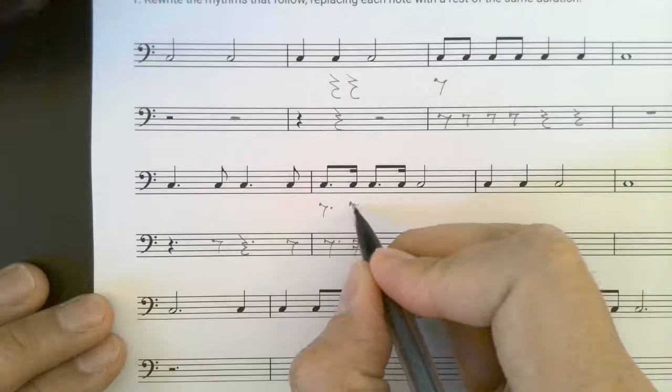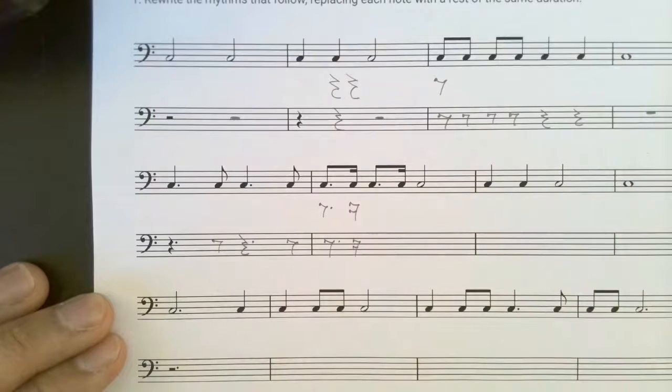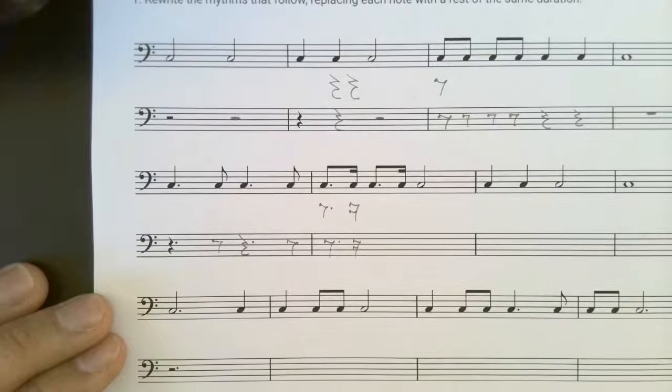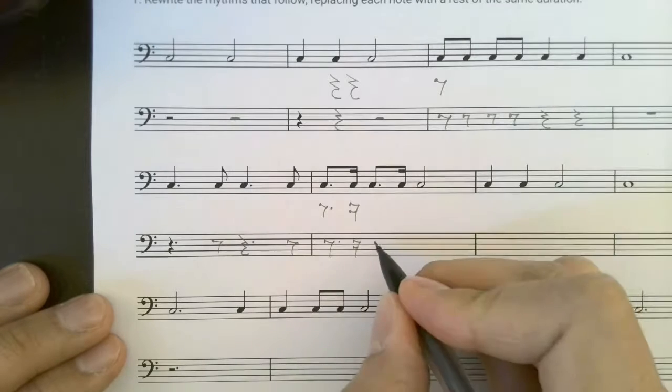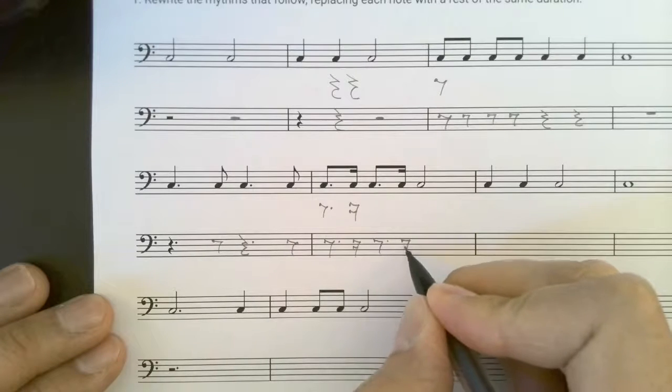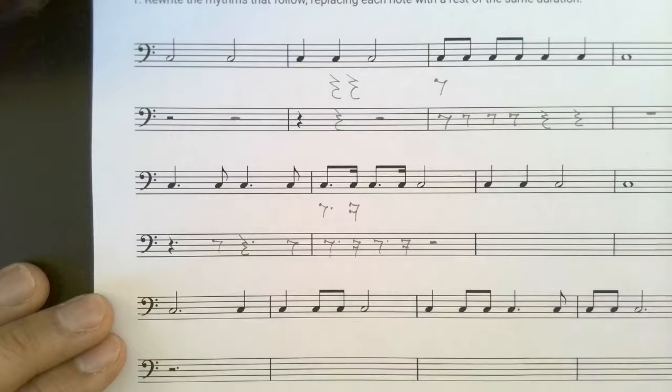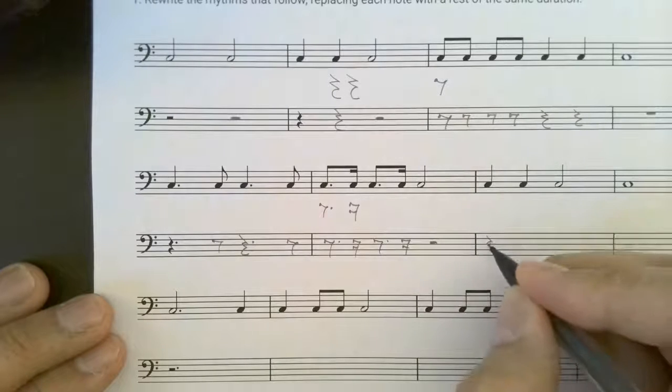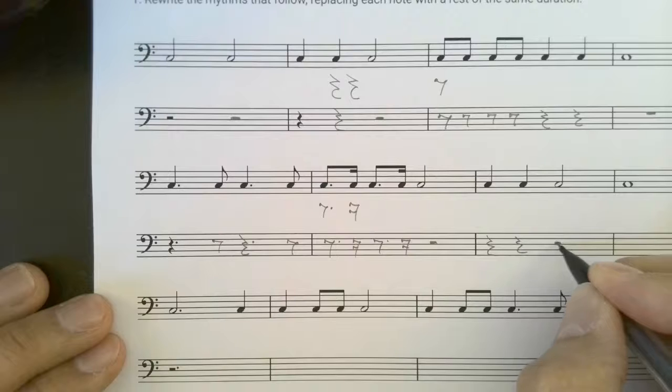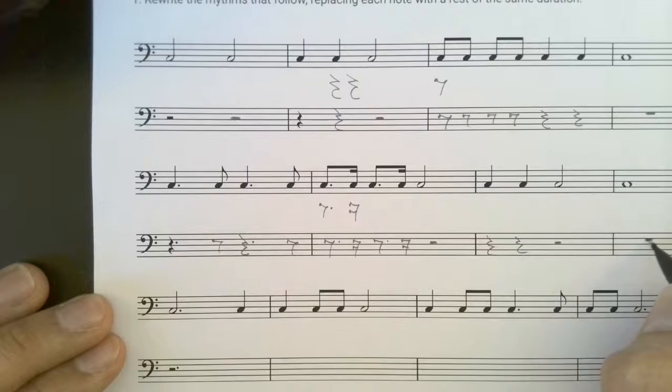A 16th rest is very similar to an eighth rest, only it has two tails, very much the same as the two flags. So same thing here. I'm just going to fill in the rest of that. Quarter, half, and whole.